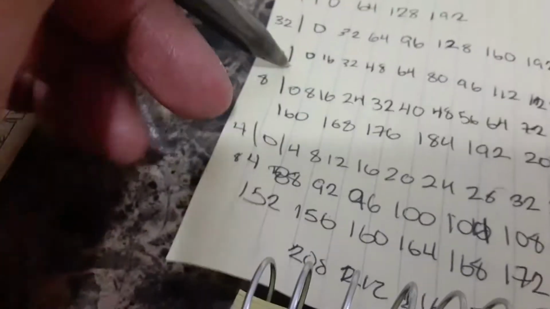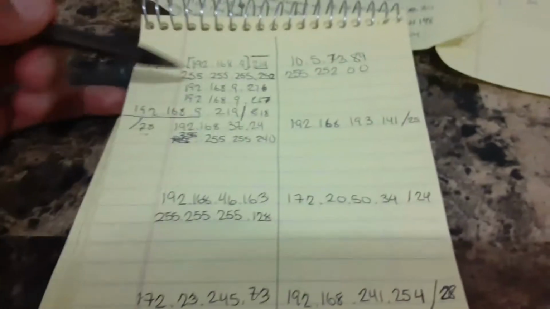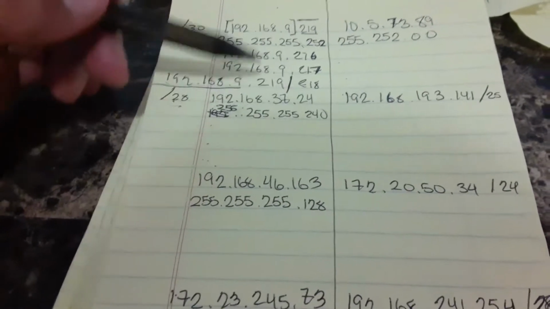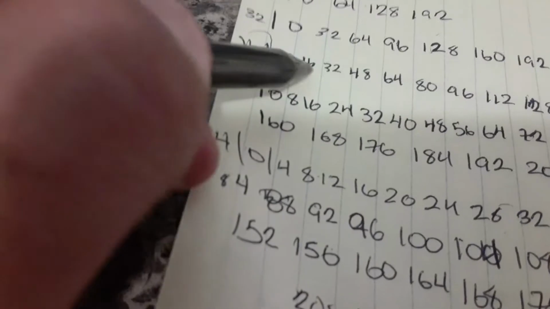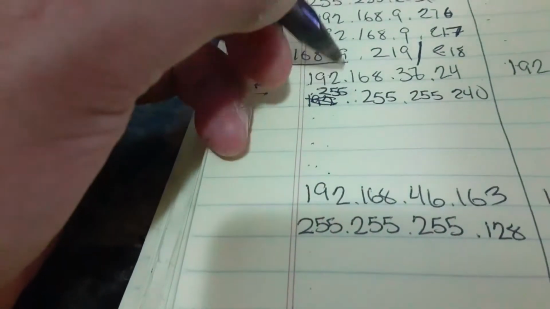So I'm gonna be looking here, and I know this is everywhere, guys, I'm sorry. I gotta find where 24 goes into the 16 group for the first time. So already I can tell it falls in between the 16 and the 32. So my network address is gonna start with 16. So since it's 255, you just bring everything down.